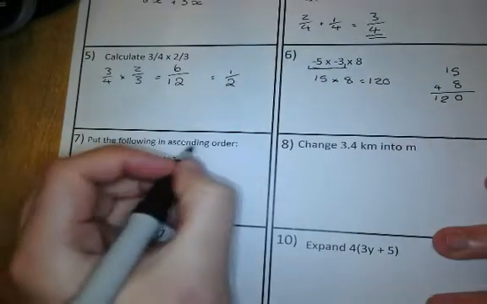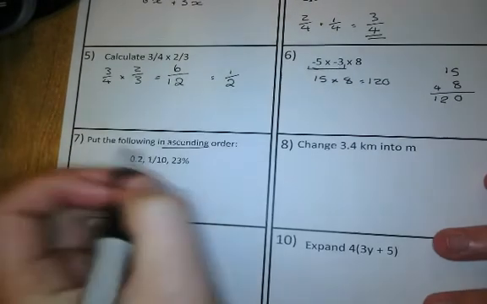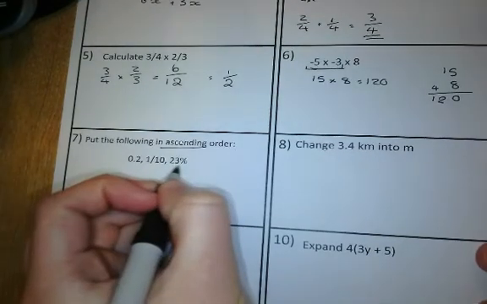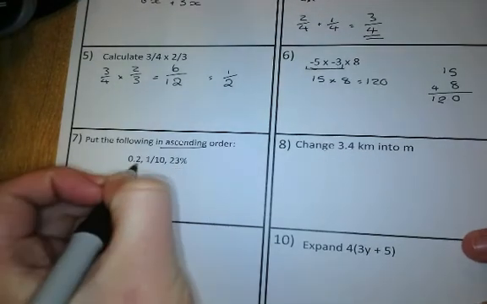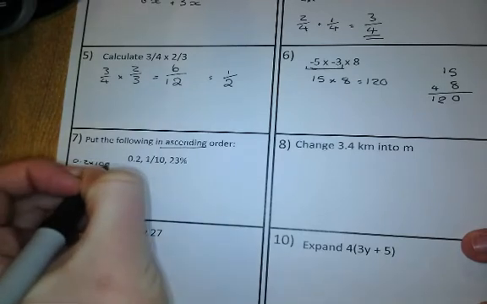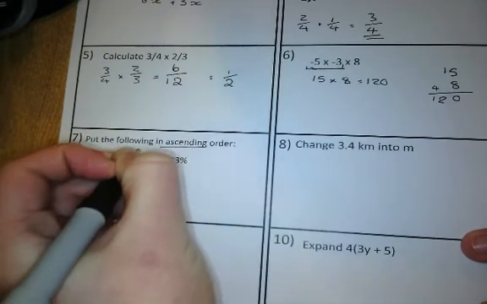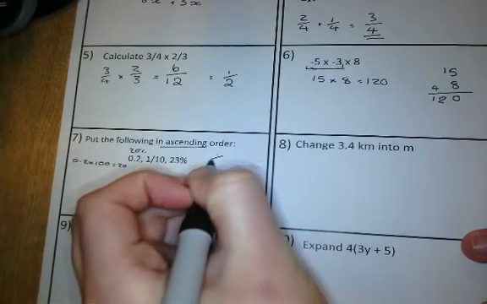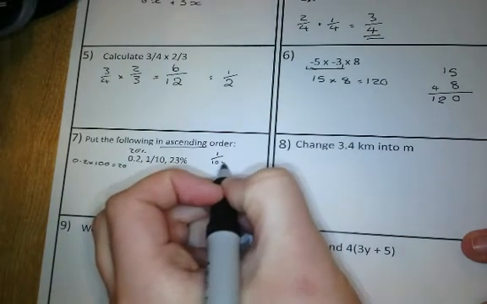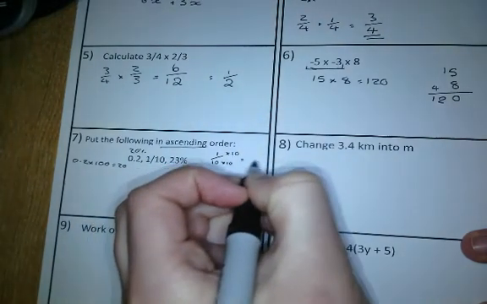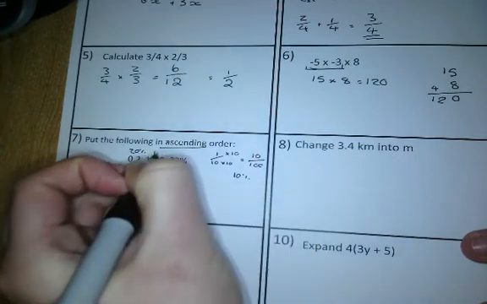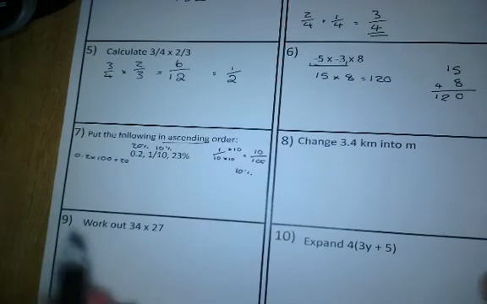Okay, for the next one, we're going to put the following in ascending order. Ascending means smallest to biggest. I always put these into percentages because percentages are the easiest things to work with. So we've already got 23%. We don't need to change this one. We've got 0.2. To turn a decimal into a percentage, we times by 100, which gives us 20%. We've got 1 over 10. To turn a fraction into a percentage, we make our denominator 100. To do this, we need to times by 10, which gives me 10 over 100, so 10%. I'm going to write that above it as well.